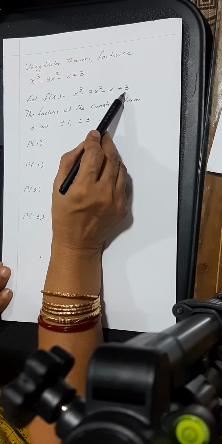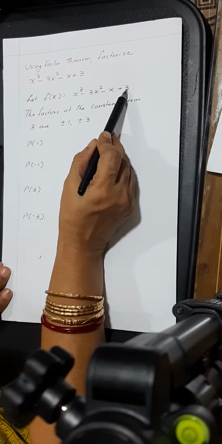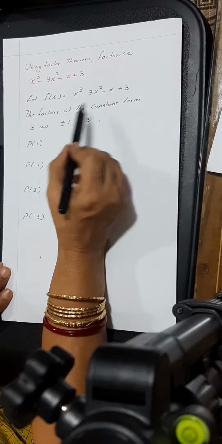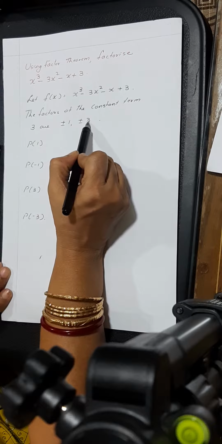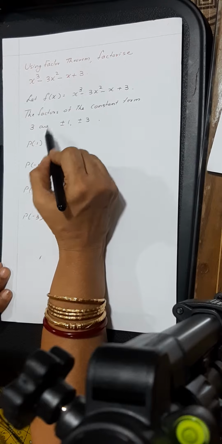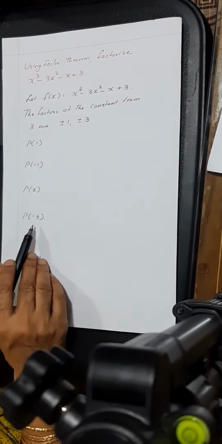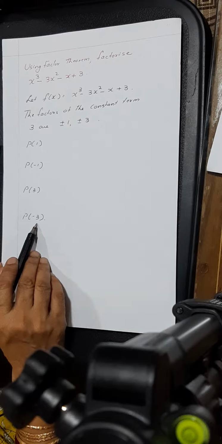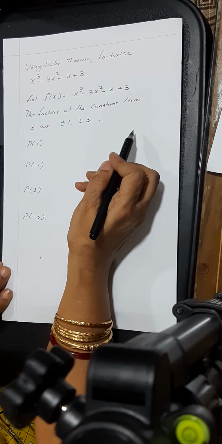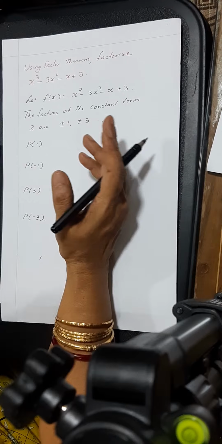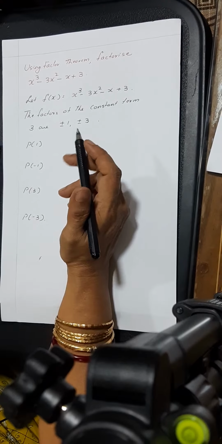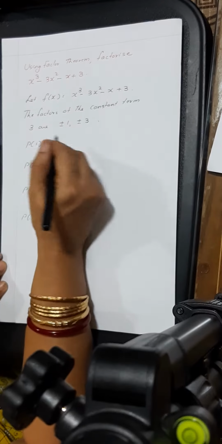Now we will find the factors of the constant. So factors of 3 are plus or minus 1 and plus or minus 3. So now we will try p of 1, p of minus 1, p of 3 and p of minus 3. If it is going to be 0, then you can say x minus a is a factor. So that is the concept that we are going to use here.